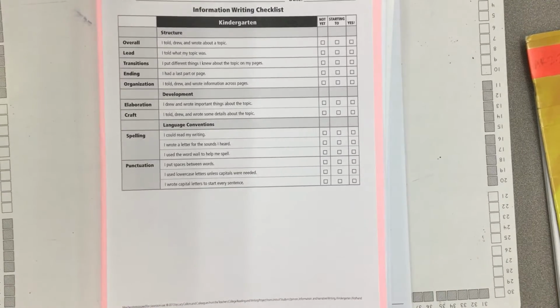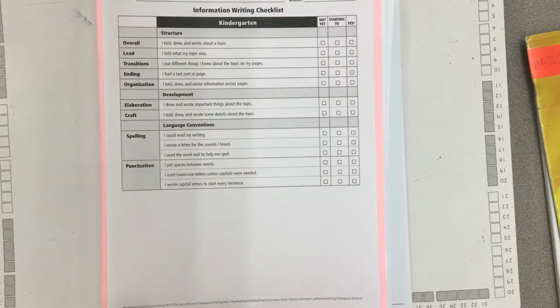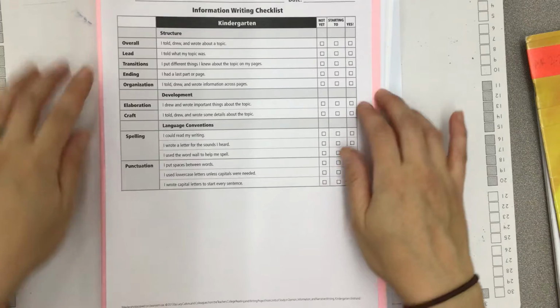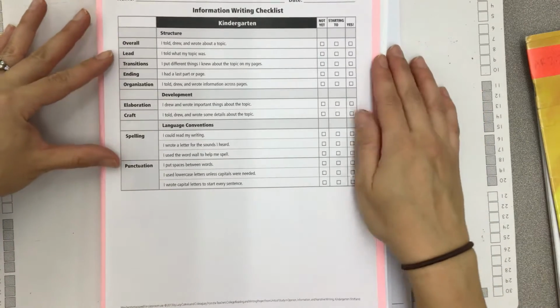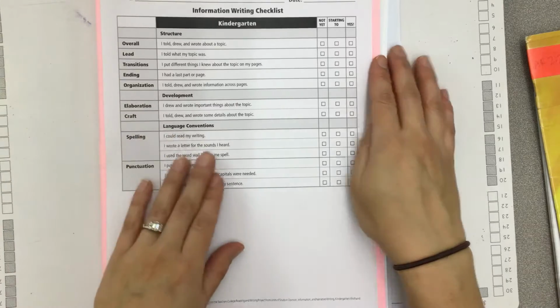Hi there, kiddos. So yesterday we learned about our new topic, informative books. And I wanted to show you a writing checklist from kindergarten. So we started these all about books and teaching books in kindergarten, and these were the things that you learned how to do.